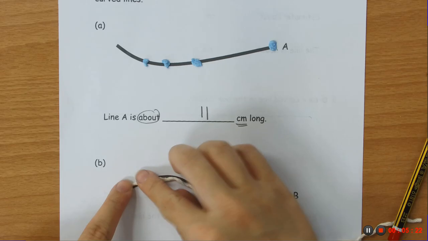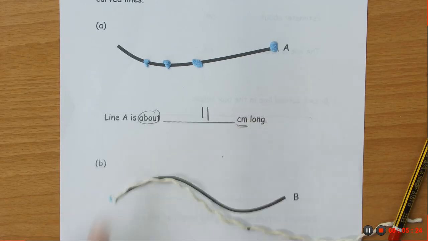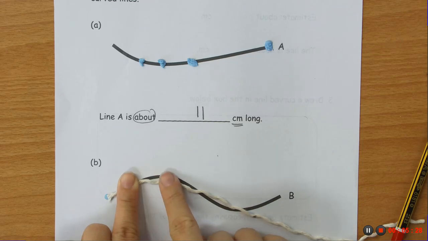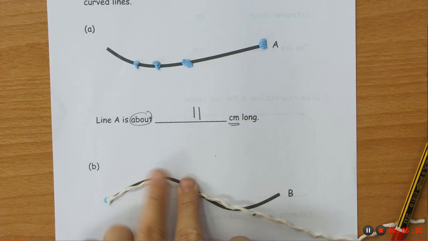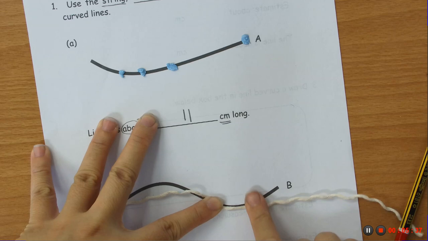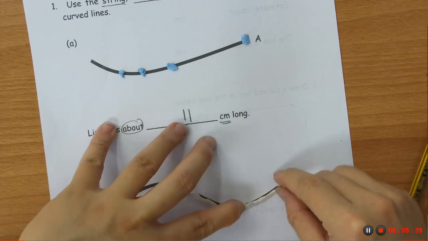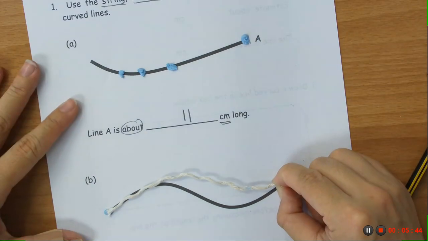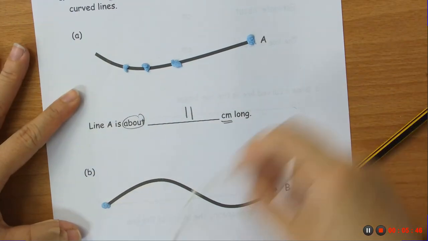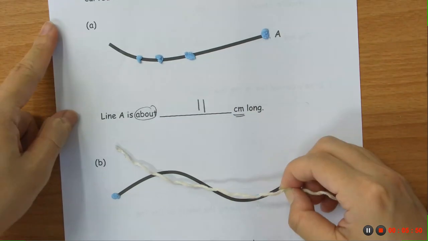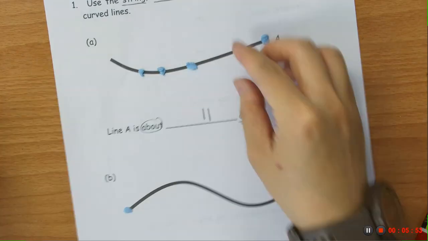Now you can also do it without the blue tack, like what Steven says. I only mark the starting point and then I press my finger down, one finger at a time, tracing the curved line. Then I move along with my two fingers, move along with my two fingers, until the end point. I pinch it with my fingers here, then I pull it out. Don't let go of the string and I put it to the ruler. Is this okay? Okay, the last one.